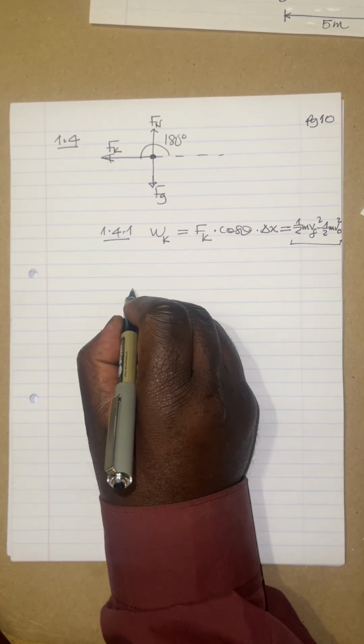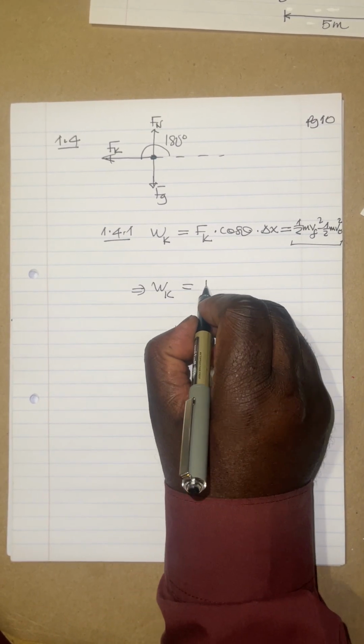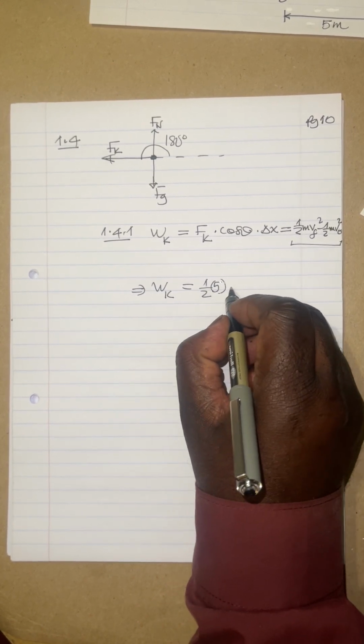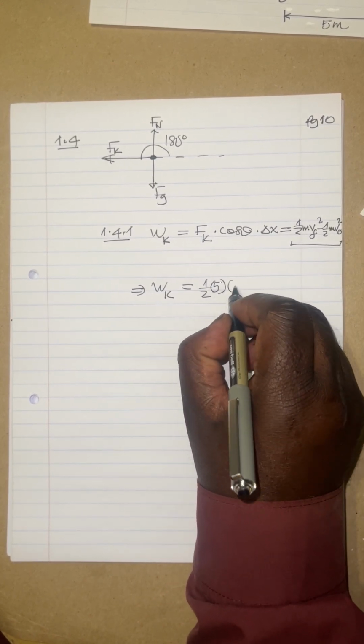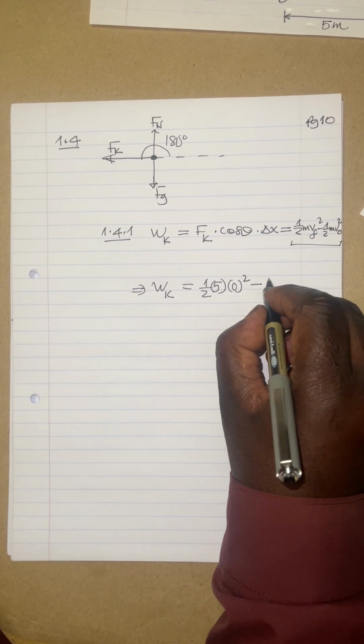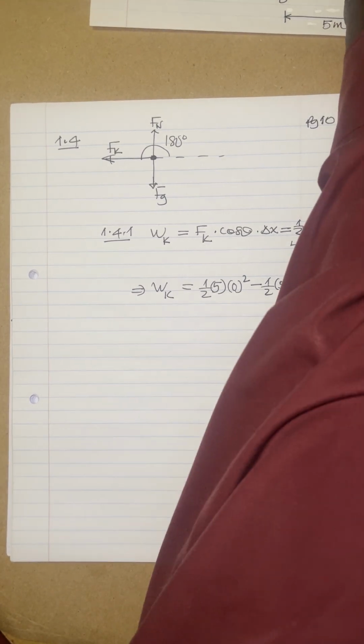So we're going to say this implies that W_K, work done by frictional force, is just equal to half. What's the mass of the block? Well, it's 5 kgs. What is the final velocity of the block? Well, we're told it comes to rest, it's 0, minus, we're here now, half. What's the mass of the block? 5 kgs.